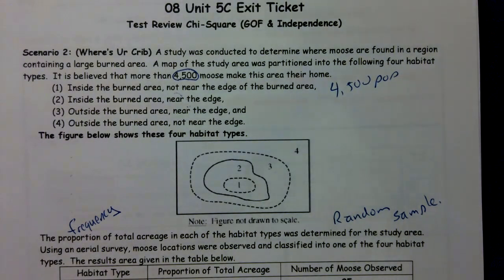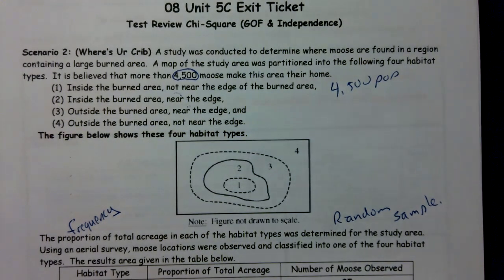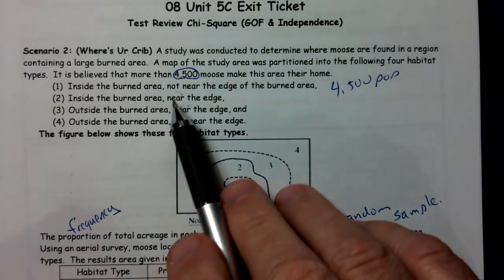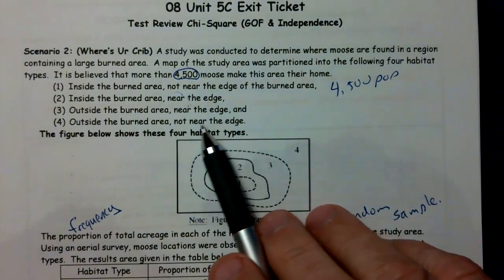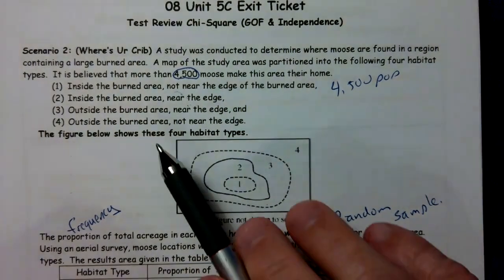A study was conducted to determine where moose were found in a region containing a large burned area. A map of the study was partitioned into the following four habitat types. It's believed that more than 4,500 moose make this area their home. Must be a very large area.